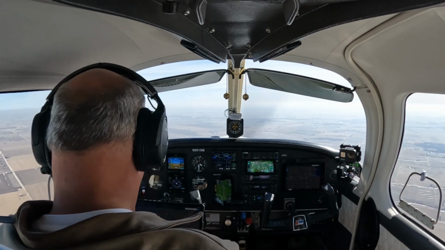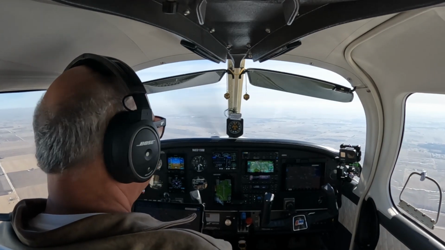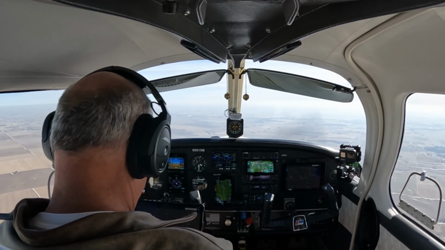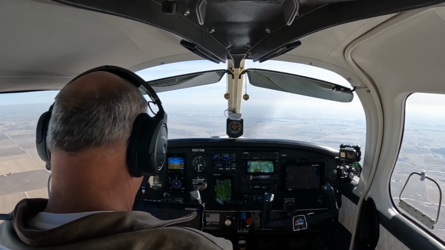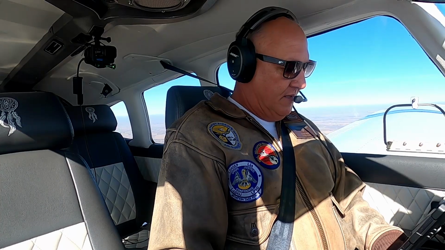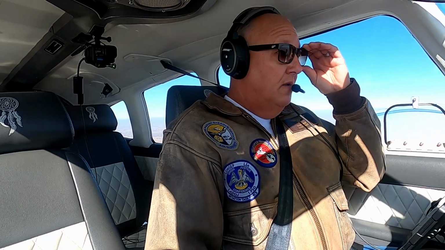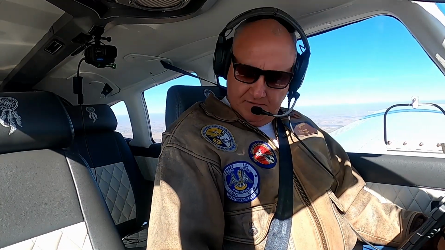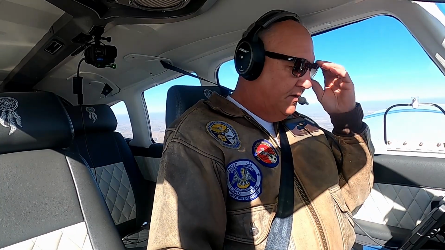Yeah, we kind of headed back toward the house. We'll give Moline a call here, the Quad City's, when we get a little closer, so they don't get too nervous. We'll be out of their airspace, but I always want to give them a call to go up with them because it's just safe to do that. And we'll be close, and you never know.